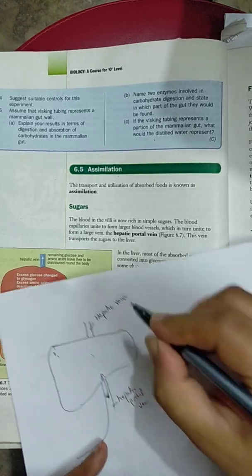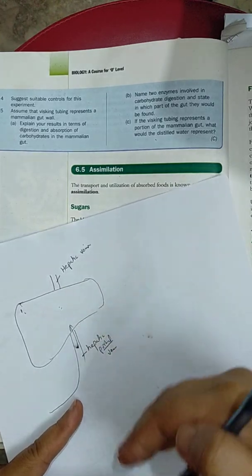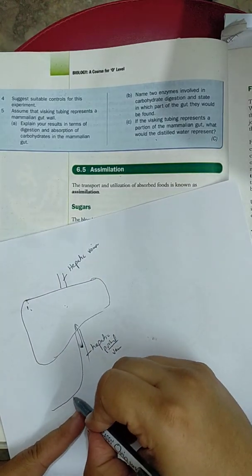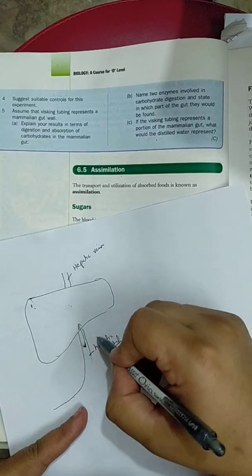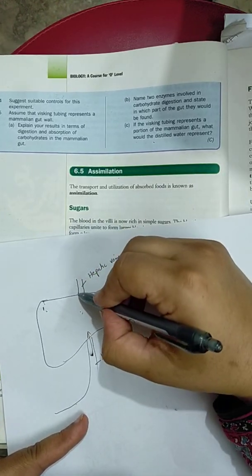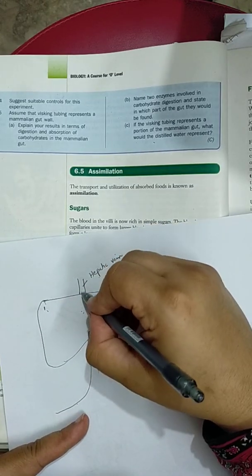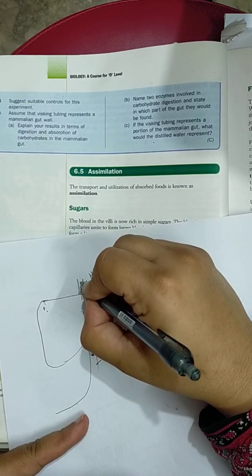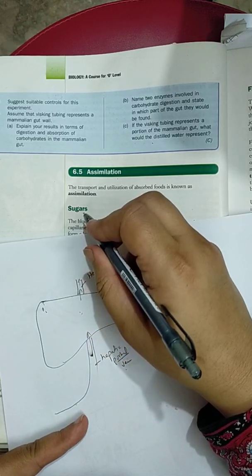Portal comes from porter, which is taking any material. As this vein is going toward the liver, it is called the hepatic portal vein, and when it leaves the liver it is called the hepatic vein. In the hepatic vein the right amount of glucose, according to the body requirement, will go and reach all cells of the body.